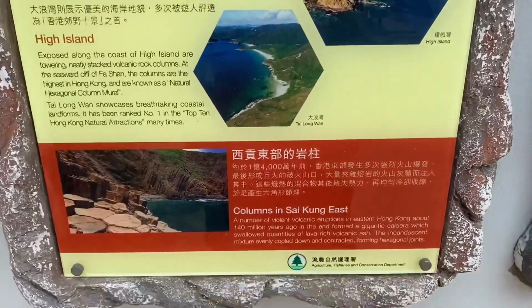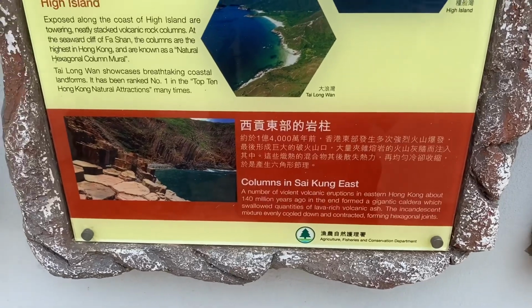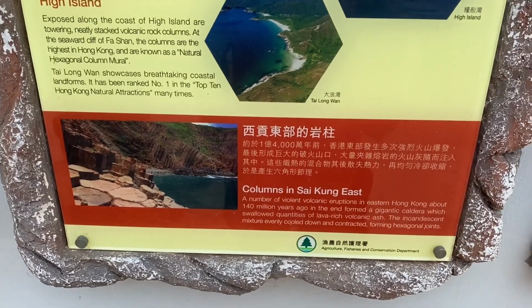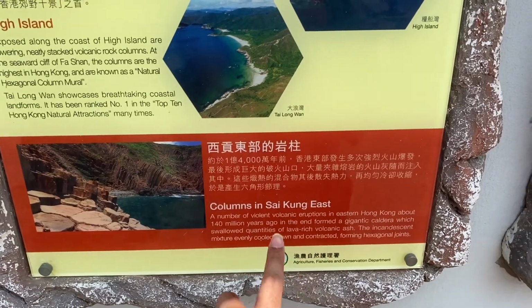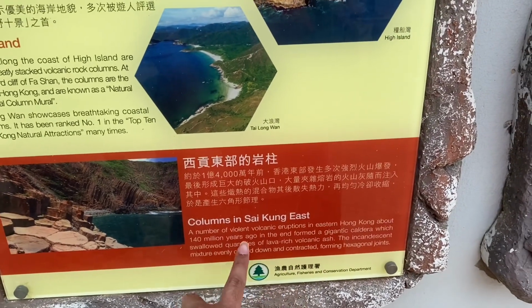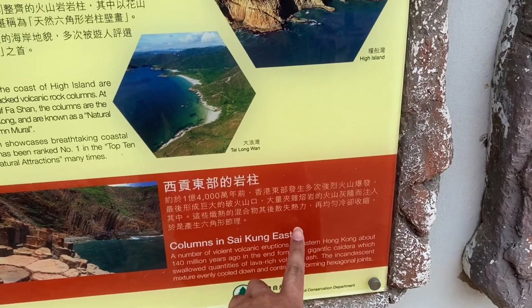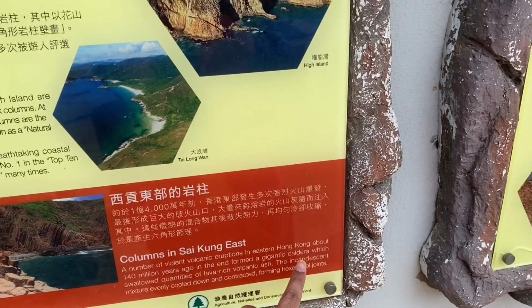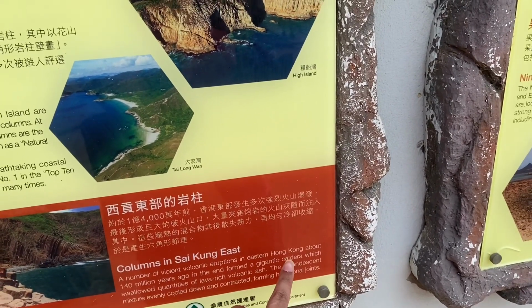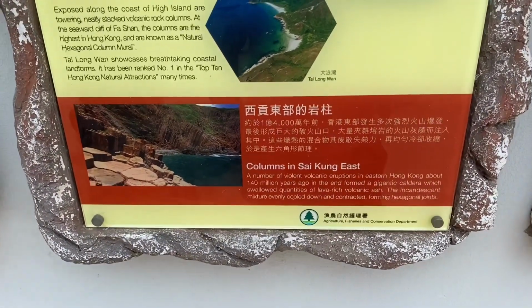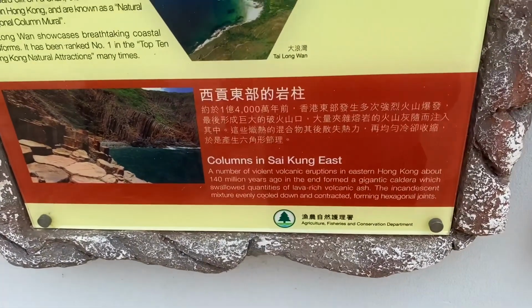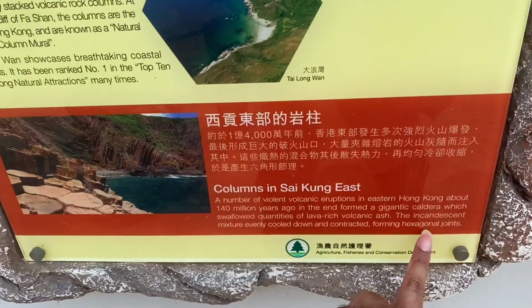This is featuring the columns in the cyclone east, and it is because of several volcanic eruptions. It even made the whole landscape become a caldera, which is the broken crater. And you may always ask, why is there hexagonal columnar joint?